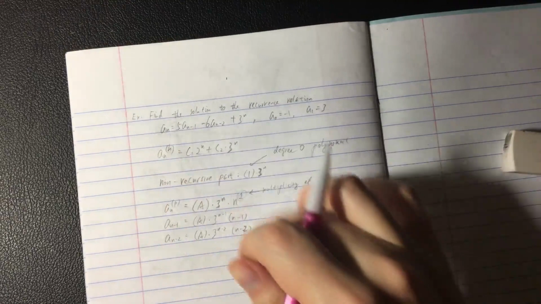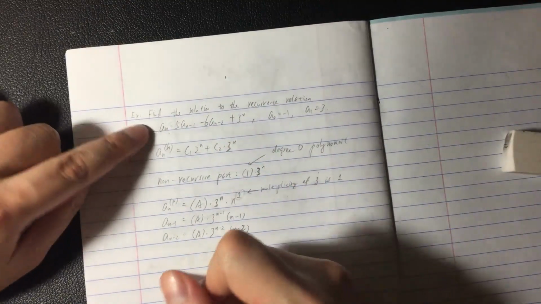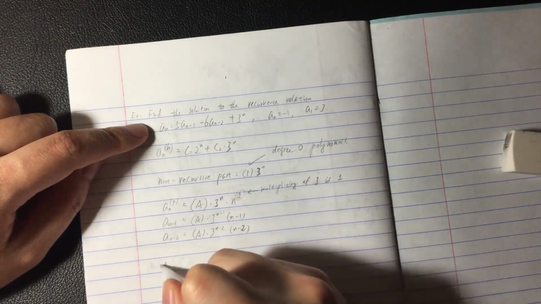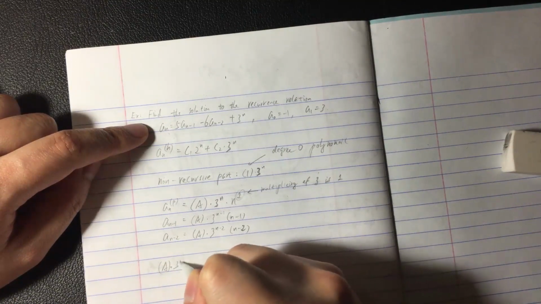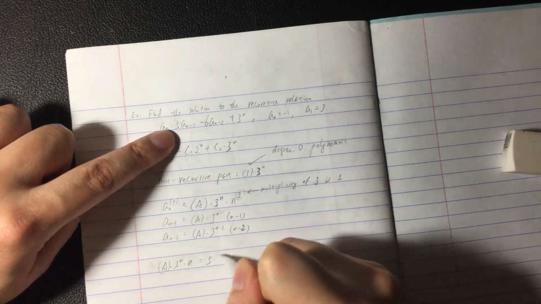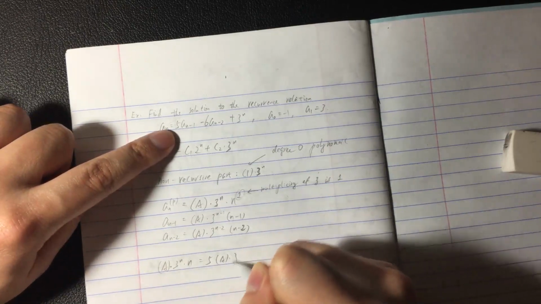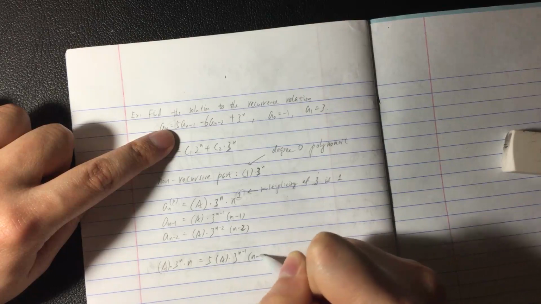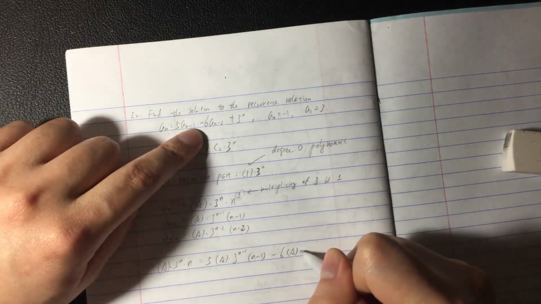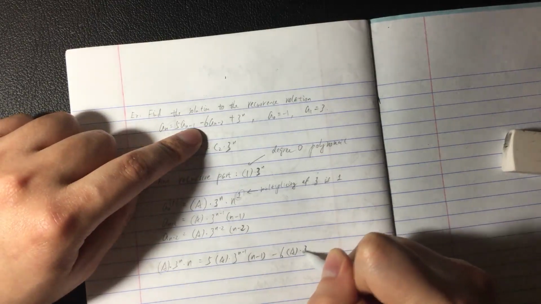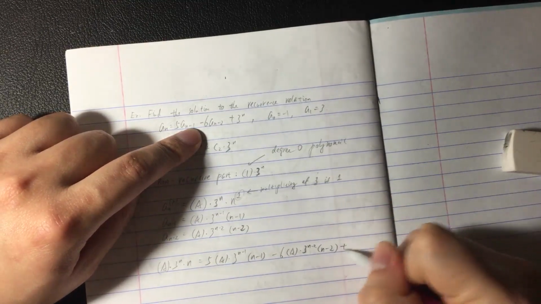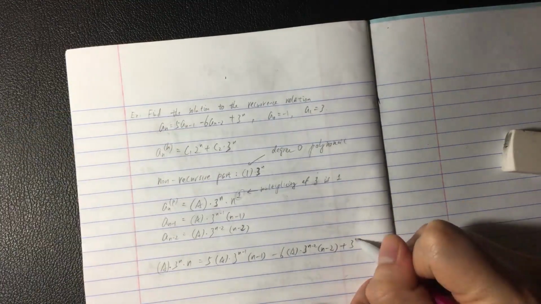Then plugging in here. Left side is a times 3 to the power n times n. Right side, 5 times a times 3 to the power n minus 1 times n minus 1, minus 6 times a times 3 to the n minus 2 times n minus 2, plus 3 to the power n.